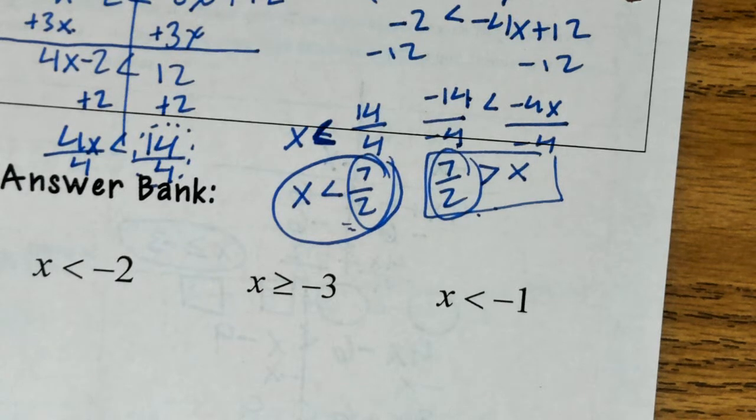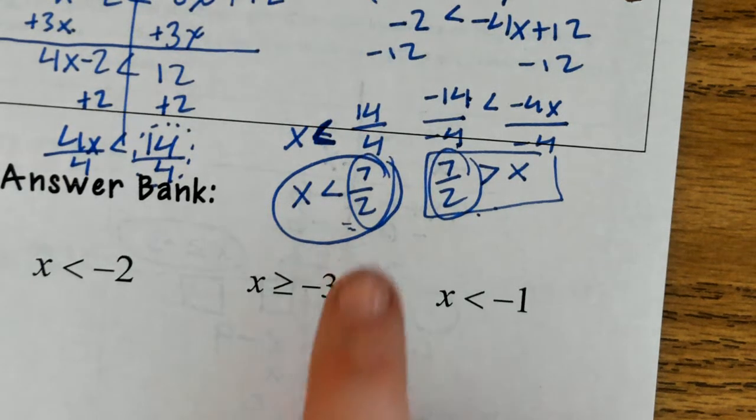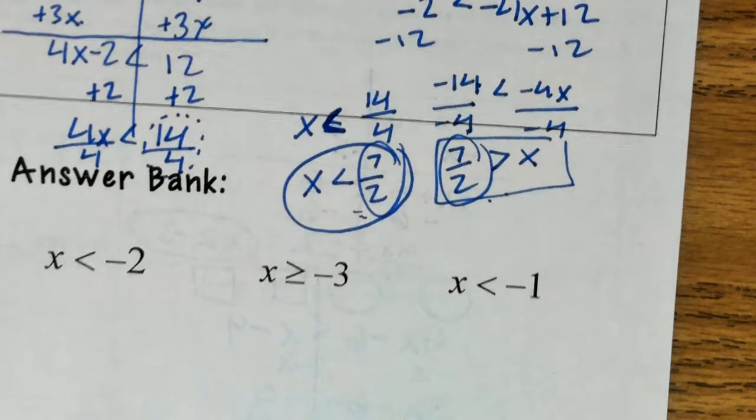When you're writing an answer to an inequality, you have to have the inequality symbol. If you do not, it is wrong, because your answer is not 7 halves. Your answer is every number that's less than 7 halves. I don't know if anyone in this class did it, but there are some people in the other classes that were just writing the number as the answer. It's only okay in equations, and even in equations, it's not really that okay. So make sure that you write the inequality sign.